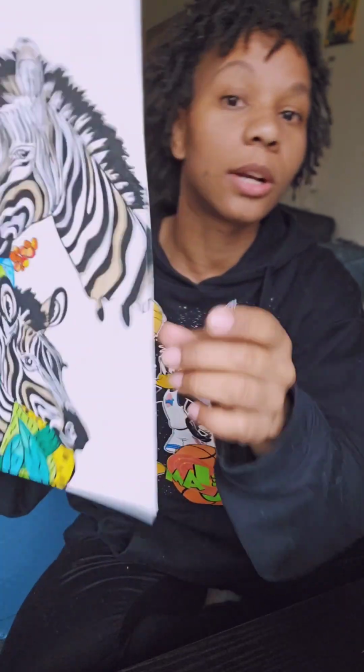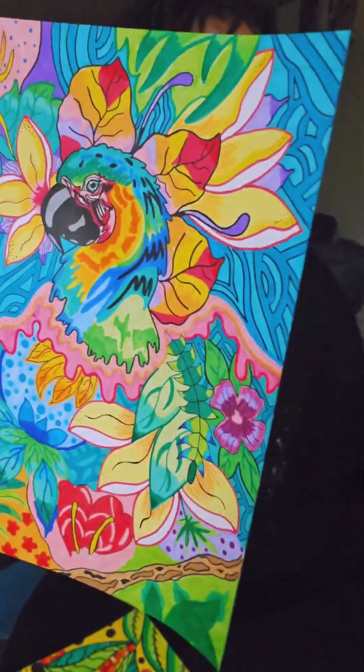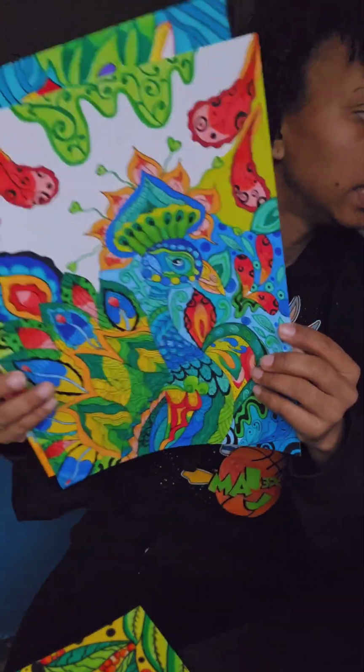So I'm going to show you guys the drawing that I'm working on. I'm working on the zebra drawing, which is a series of the animals and birds that I'm working on. So this is another drawing that goes with the series, and this one too. And then I also have another one, but I can't find it.